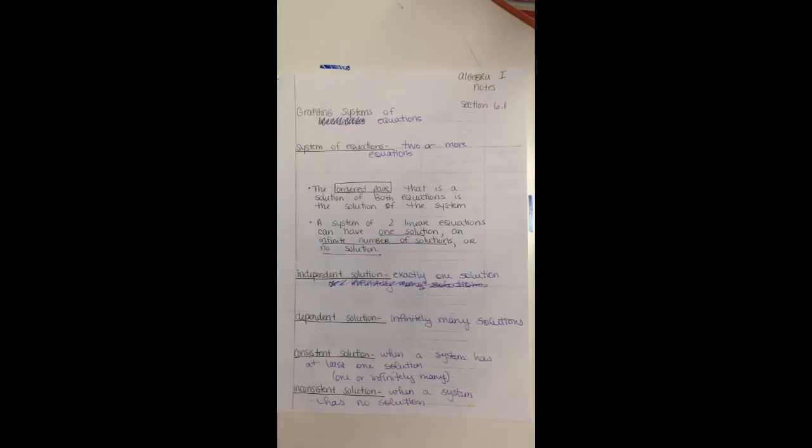All right, these are the section 6.1 notes. You are going to need to have your textbooks open to page 333. You're going to need at least 2 different colored pens. You can use a pen and a pencil, that's fine. And you're going to need a ruler.